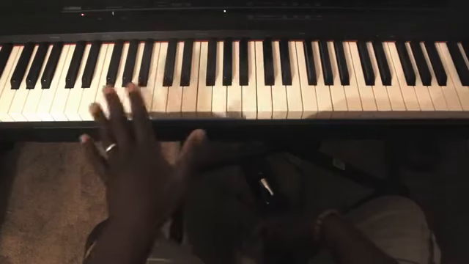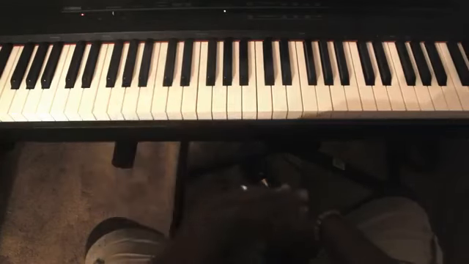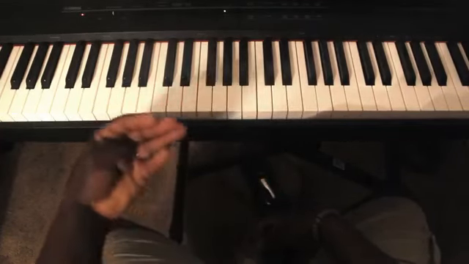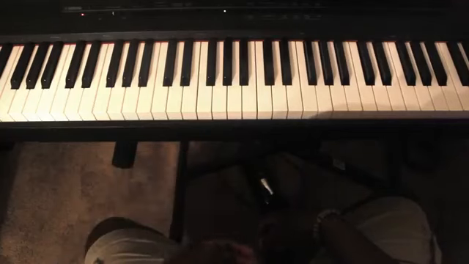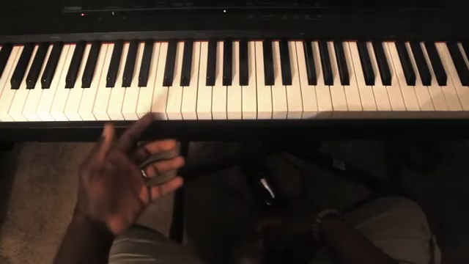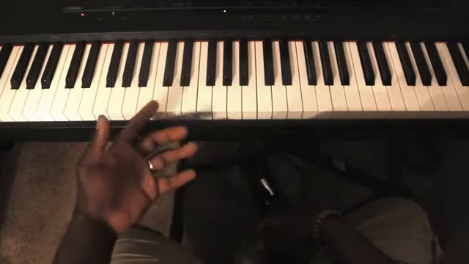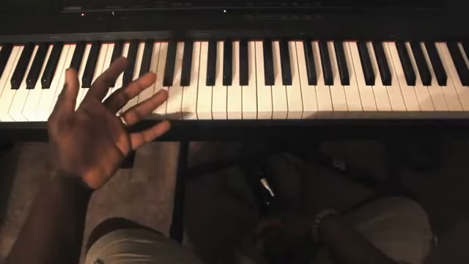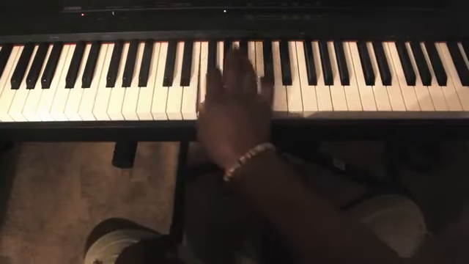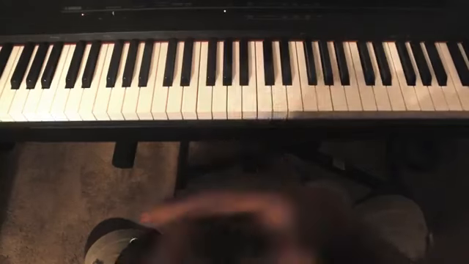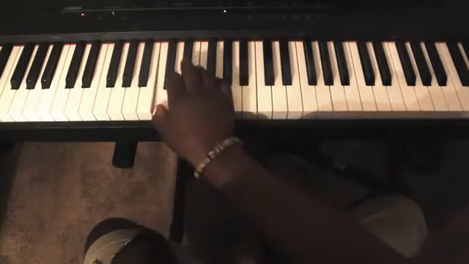And that's the Dorian bebop scale. Again, I showed you the major bebop scale, the dominant bebop scale, and then the Dorian bebop scale.